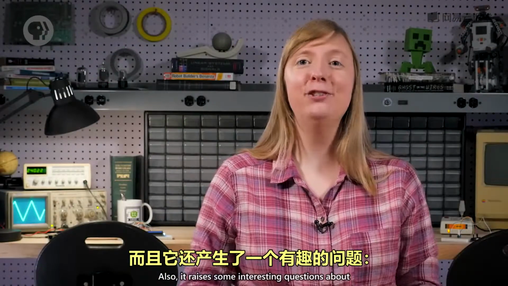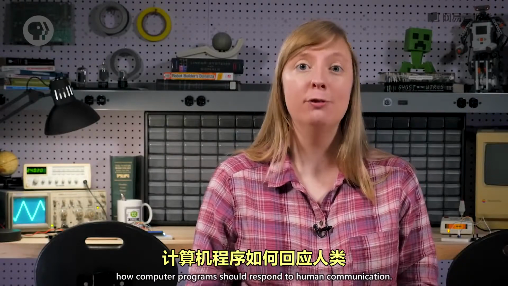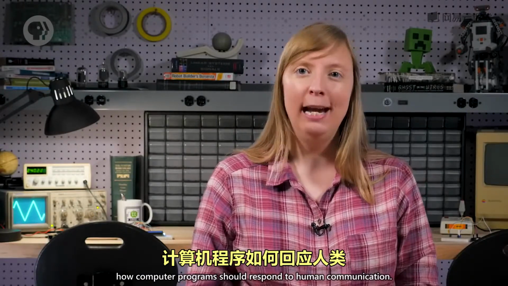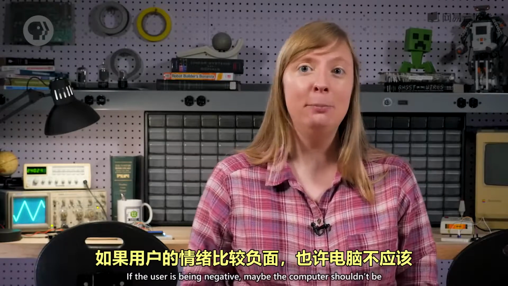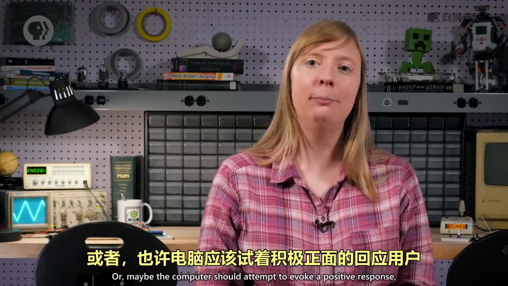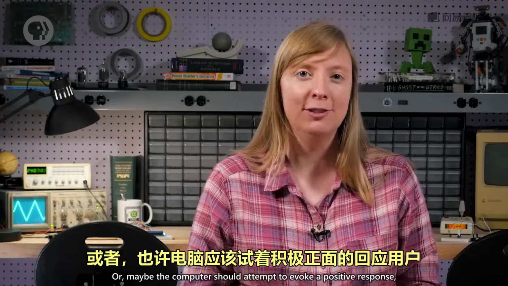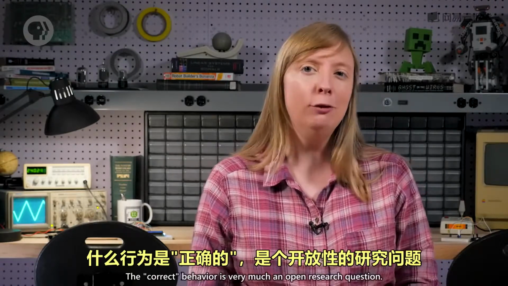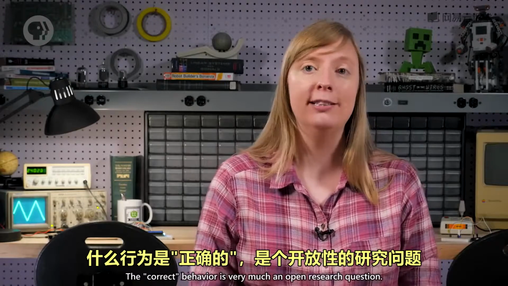Also, it raises some interesting questions about how computer programs should respond to human communication. If the user is being negative, maybe the computer shouldn't be annoying by responding in a cheery, upbeat manner. Or maybe the computer should attempt to evoke a positive response, even if it's a bit awkward. The correct behaviour is very much an open research question.